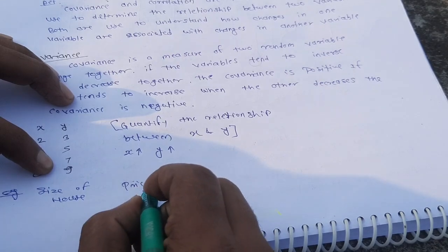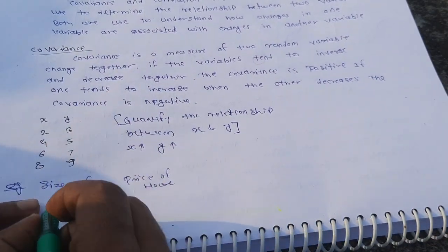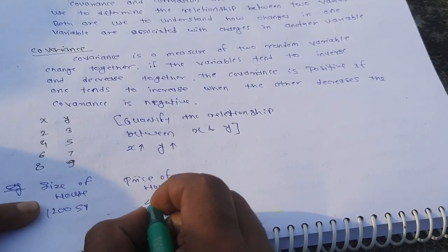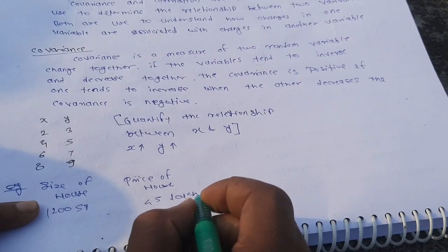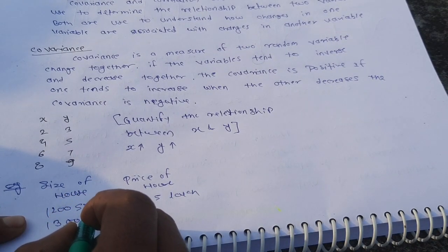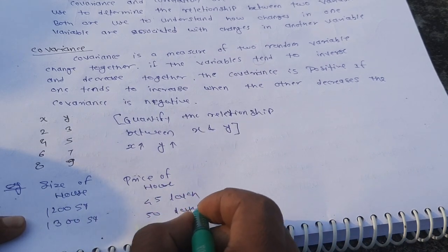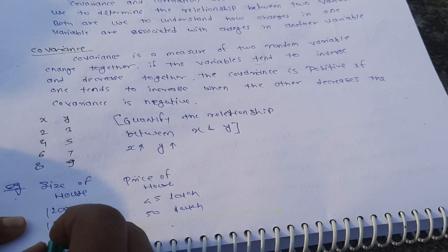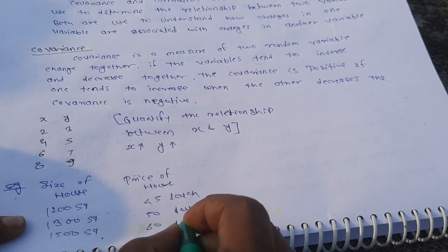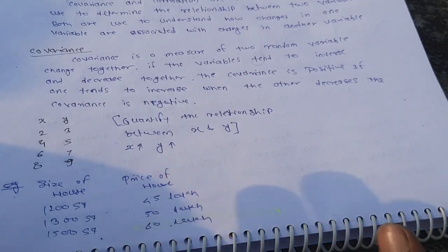If the size is 1200 square feet, the price is 45 lakh. If the size is 1300 square feet, the price is 50 lakh. If the size is 1500 square feet, the price is, let's consider, 60 lakh.